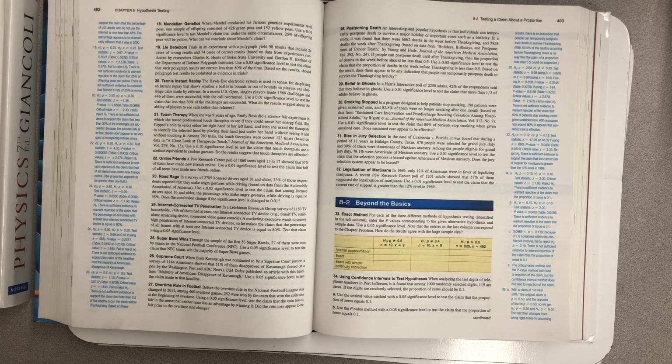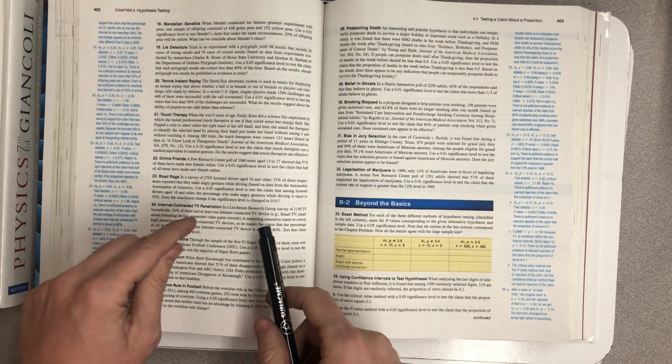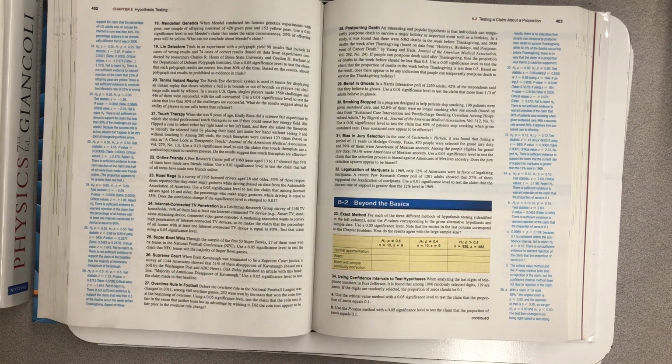Use a 0.05 significance level to test the claim that among licensed drivers aged 16 and older, the percentage who make angry gestures while driving is equal to 35%. Does the conclusion change if the significance level is changed to 0.01? So we're going to have to draw two different conclusions here, one for the significance level of 0.05 and one for the significance level of 0.01.